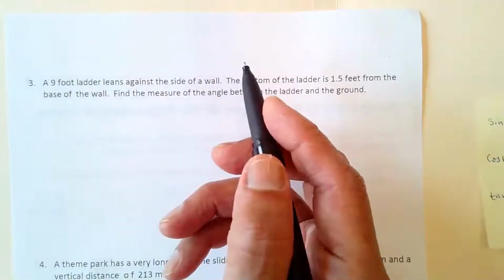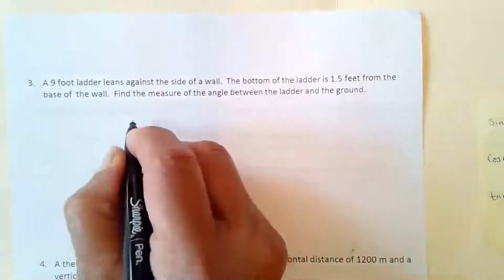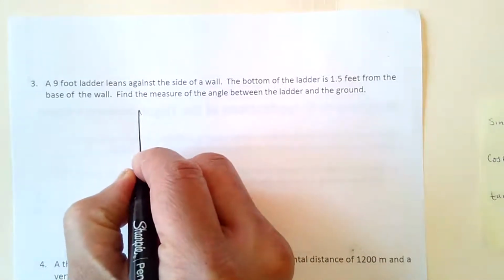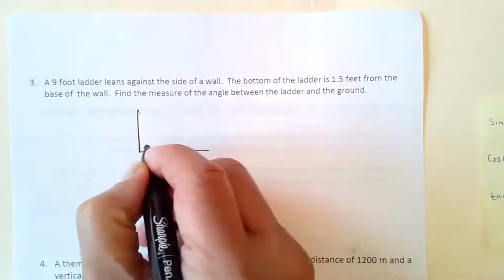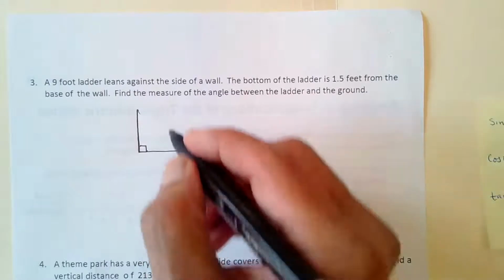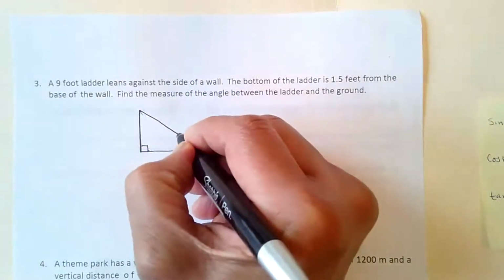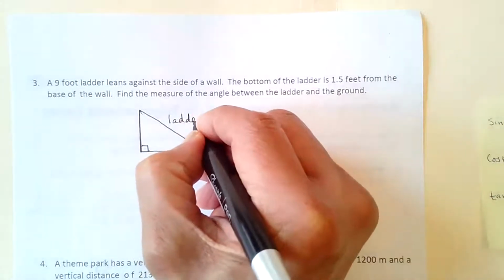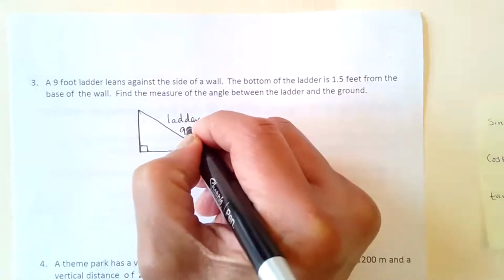So a 9-foot ladder. So here we have a wall. So the wall is perpendicular to the ground. So we have a ladder that's 9 feet long. So here's a ladder, 9 feet.